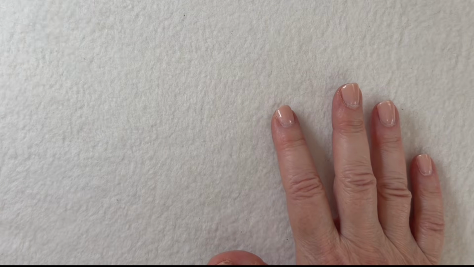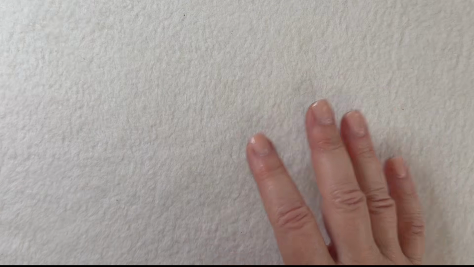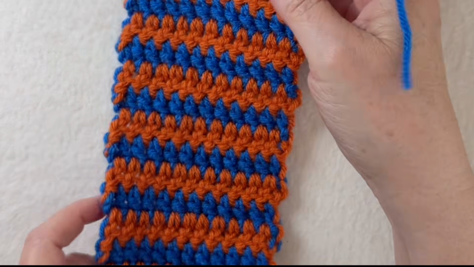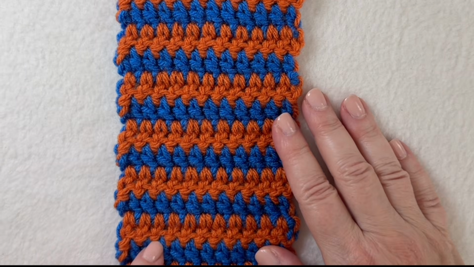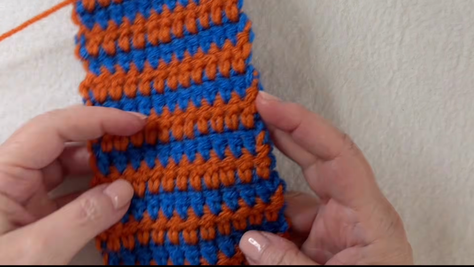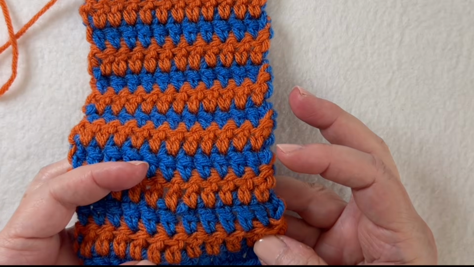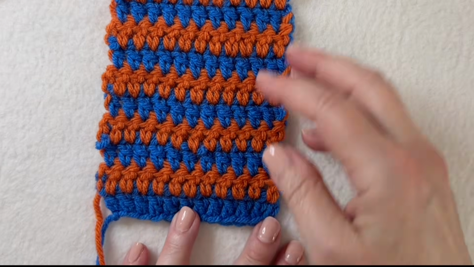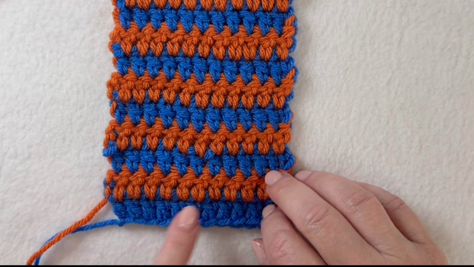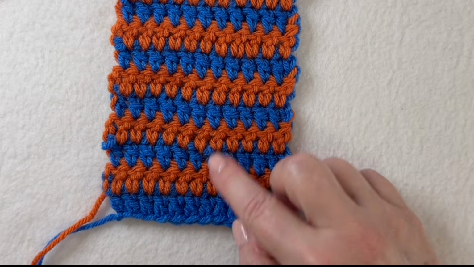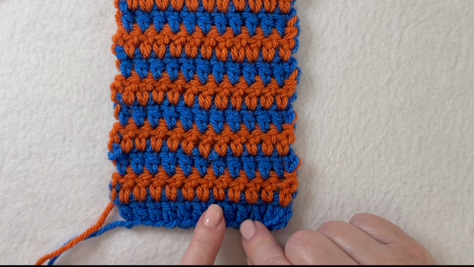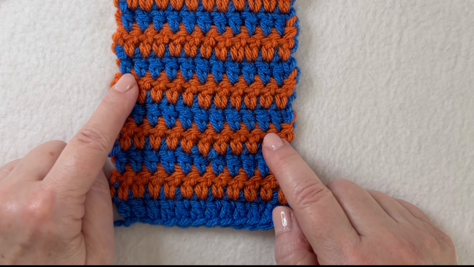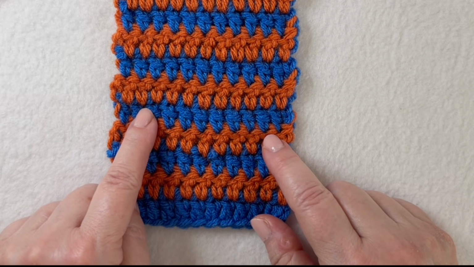What happens when we are working in stripes? So this particular swatch, let's hold it right side up. Let's make sure I know which way the stitches are going. This looks right. Sometimes you do have to do what I just did, which is make sure that I'm looking at the stitches right way up so I know what I'm talking about. So this looks like wrong side rows for the orange and right side rows for the blue.